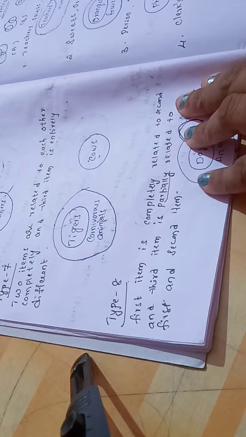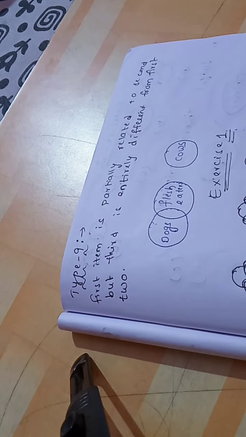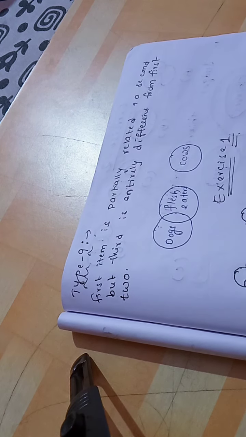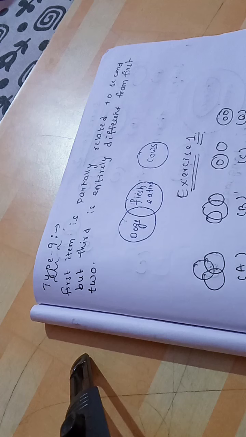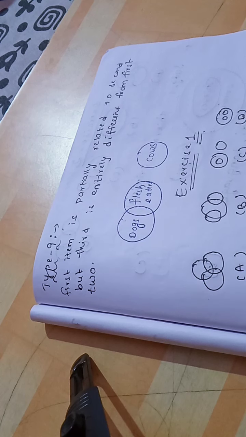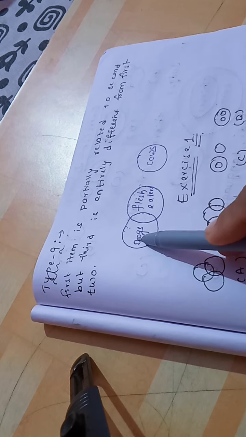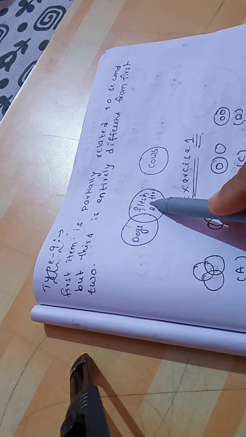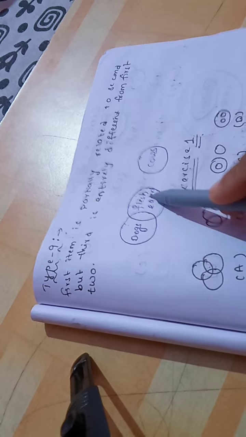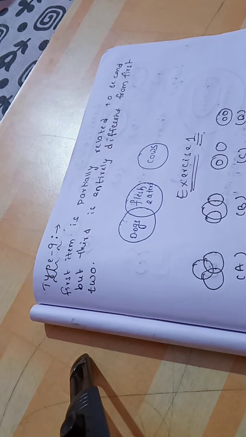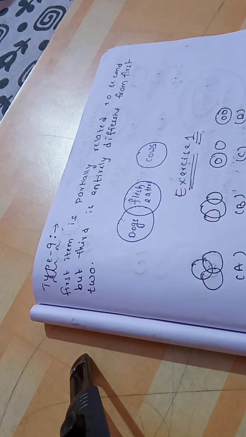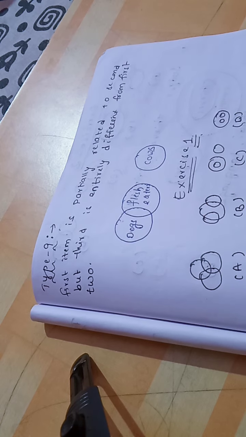Now next, the last type. Type 9 or rule 9. The first item is partially related to the second, but the third is entirely different. So partially means not all dogs, only some dogs are flesh eaters. Partially related. And the third is cows. They are completely different from these two items.